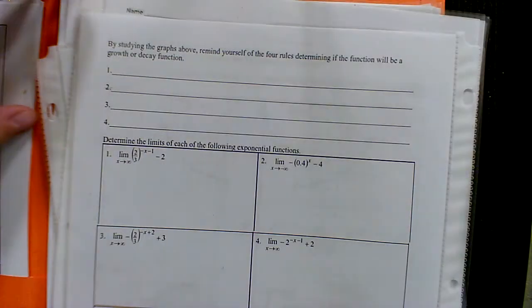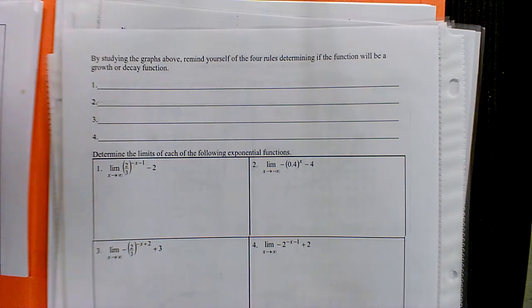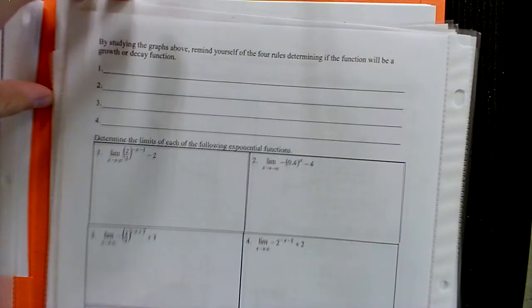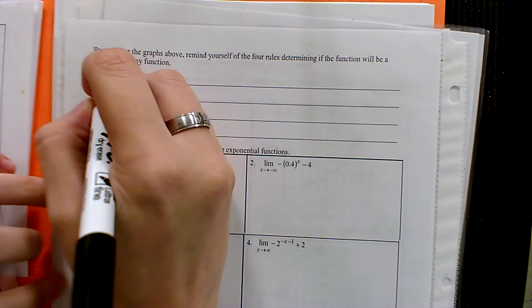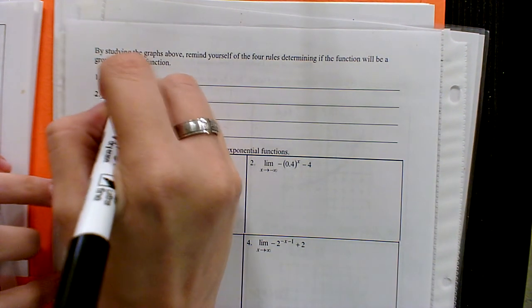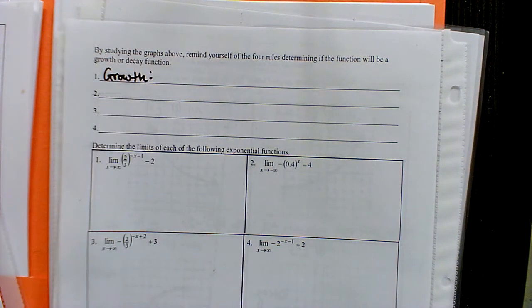All right. So let's go ahead and think about, well, maybe we don't have a graph, because sometimes that's not the case. How can we tell if it's exponential growth or decay based off of the function, based off the way the equation looks? So this is where I want you to use your little table that we did to kind of help you out. Okay, let's say that we're dealing with a growth graph.